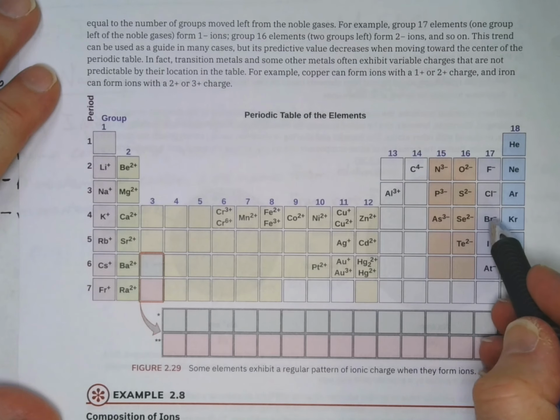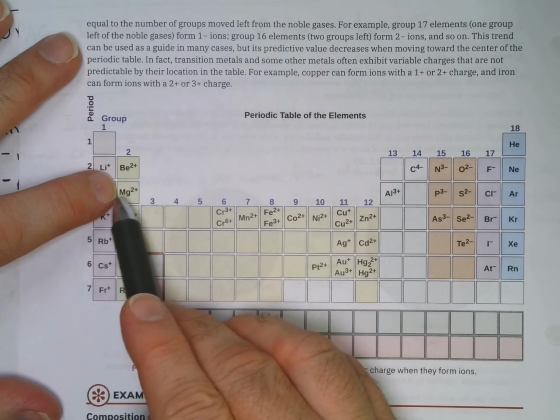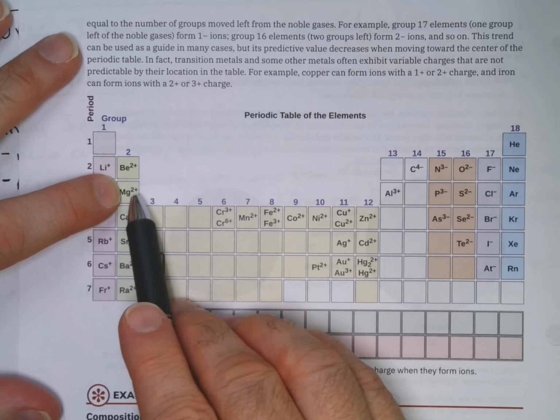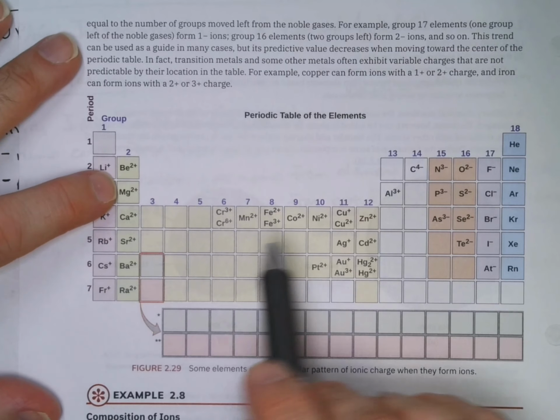So if I have Br- and Mg2+, I need 2 bromines. So my 2- equals my 2+. Okay, our compounds are always going to be net neutral. So our anion total charge has to equal our cation total charge. But I just call it magnesium bromide.